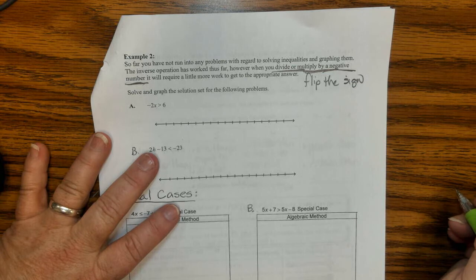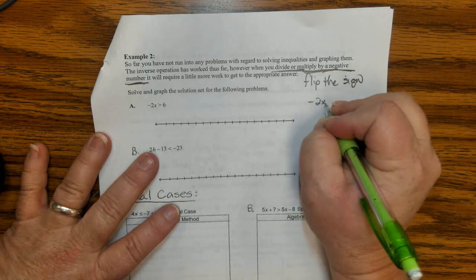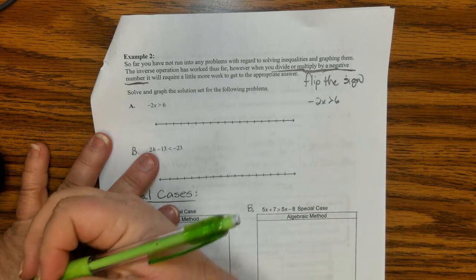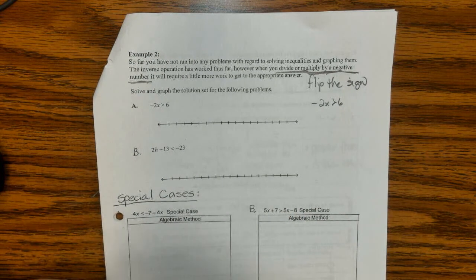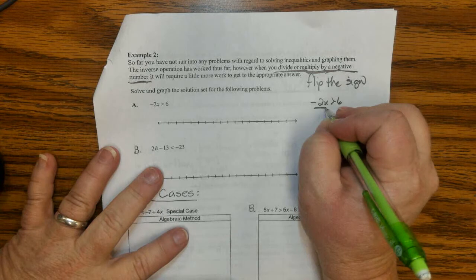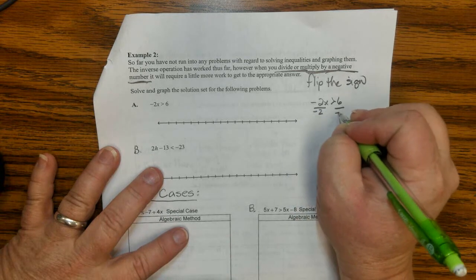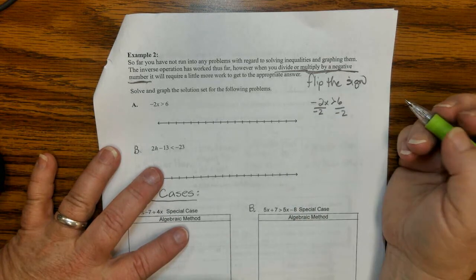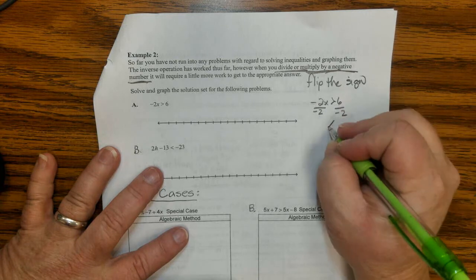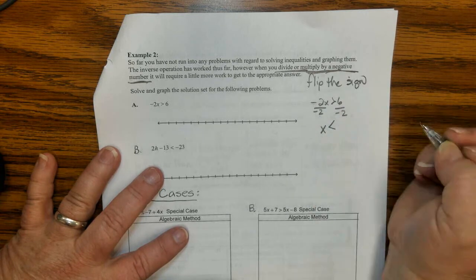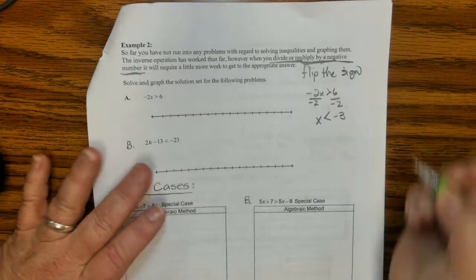Negative 2x is greater than 6. I need to divide by negative 2. So divide this side by negative 2, divide this side by negative 2. As soon as I divide it, I'm flipping my sign. Then I'm going to write my x and negative 3.